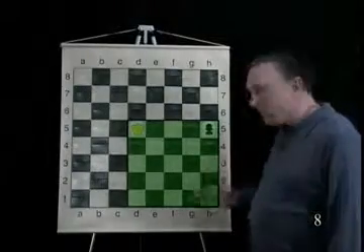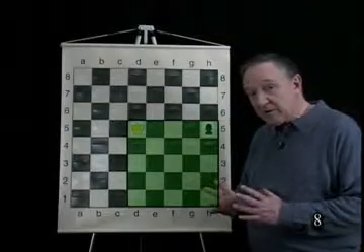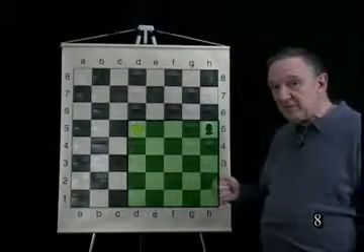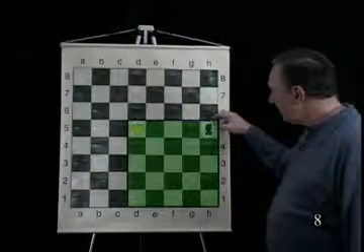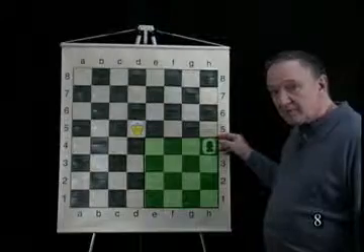So as the pawn moves down, the diagonal gets shorter, the square gets smaller. The king is trying to stay in the square. If he's once in the square, he can stay in the square. Watch what happens. The pawn moves, the square gets smaller.